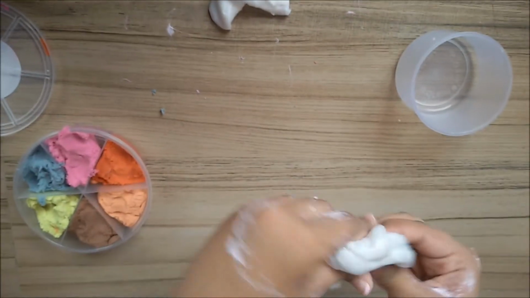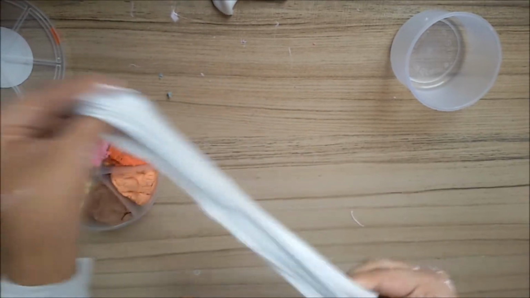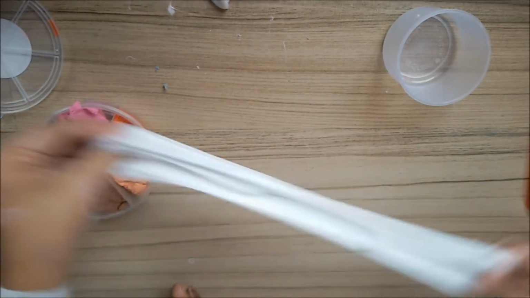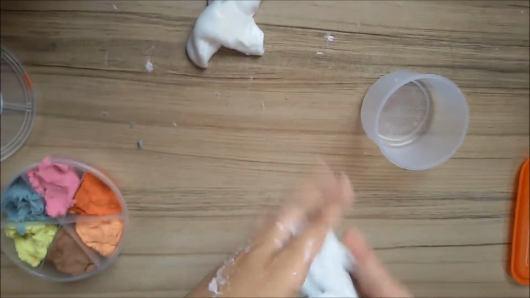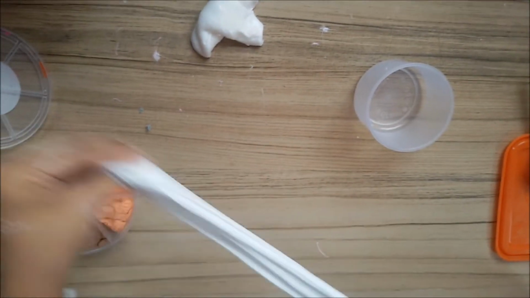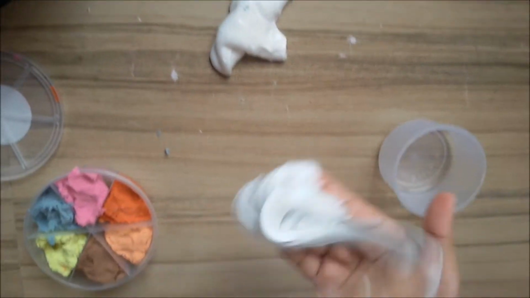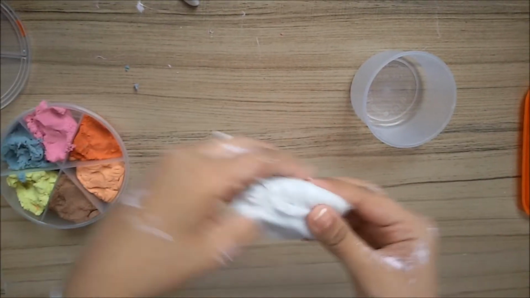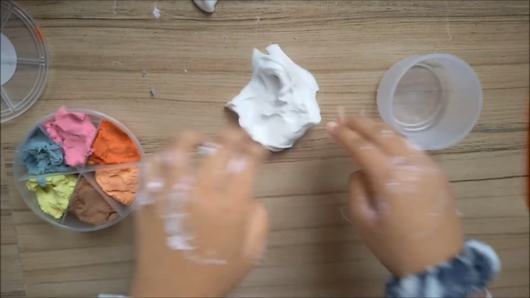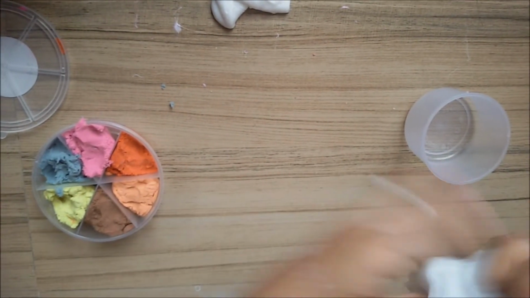Oh no, no. Oh no, it's melting. Wait, it's kind of melting already. Oh, strong. Okay. Oh my gosh, it's already so melting. Okay, this is enough. Yeah, that cool.